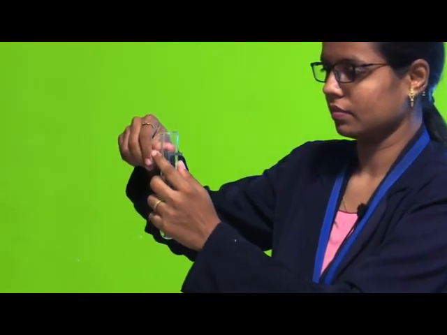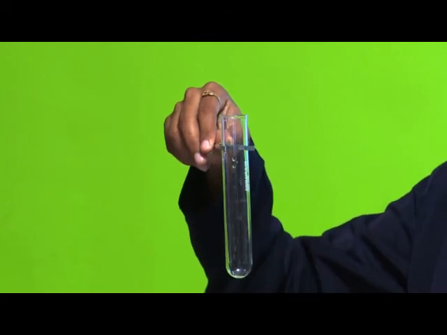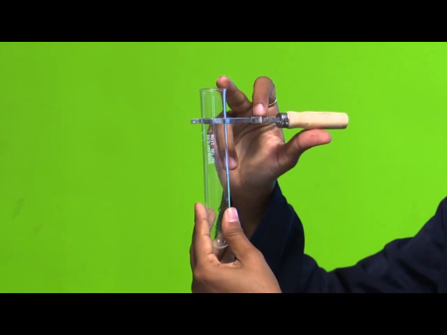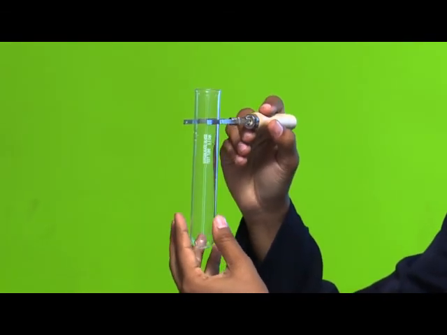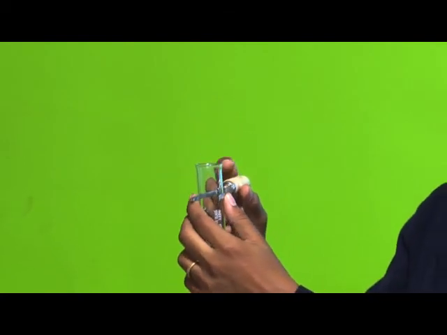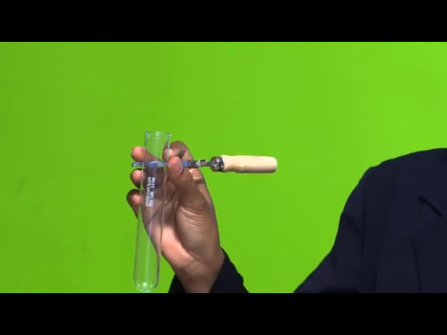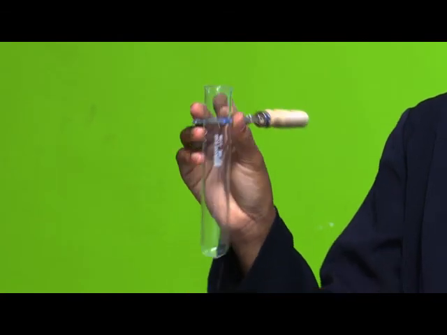Now this is the test tube holder. I have held this test tube by using this holder. This is called a test tube holder and this is the test tube. Okay. Now we are going to perform the test. As you know, two items are rich in proteins. So let us take first milk and then curd.